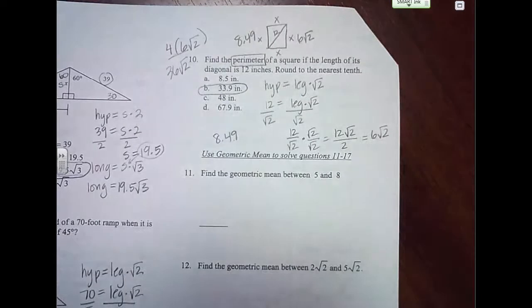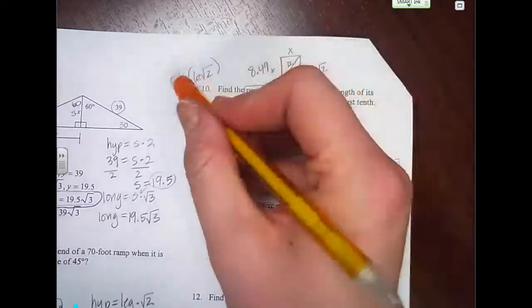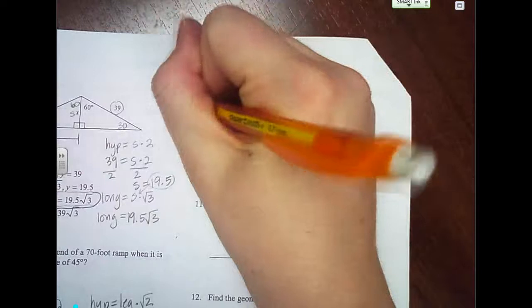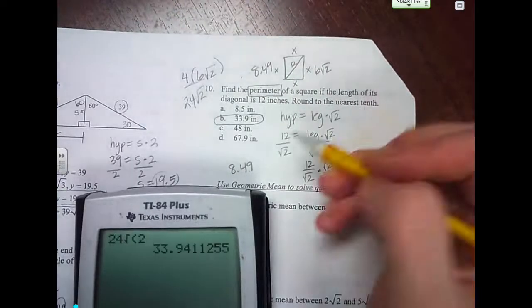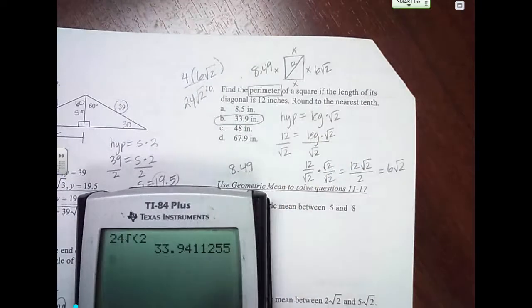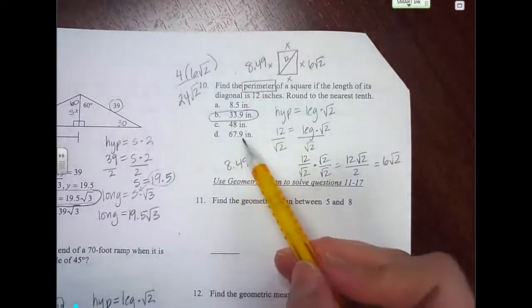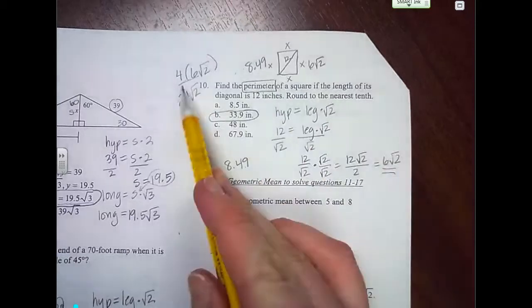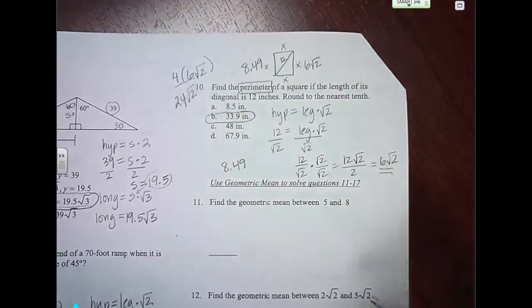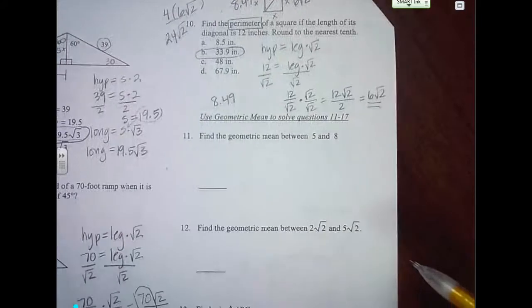If I put 36 square root 2 in my calculator, I should get about the same, and I didn't. Why? All right, let me check that one. I know what I did. I did 4 times 6 is 36. That's not right. This should be a 24. So now if I check 24 square root 2, I get that same answer. On the test we did all radicals, so you would simplify the radical, there's one side of the square, and then multiply that by 4 in order to find the perimeter.